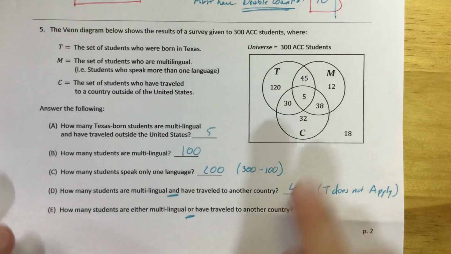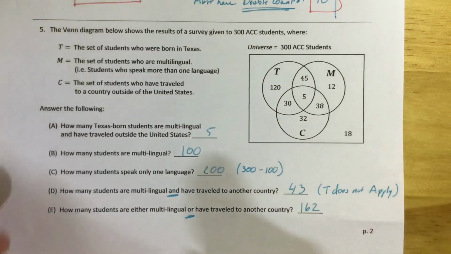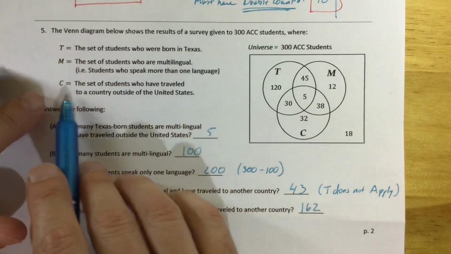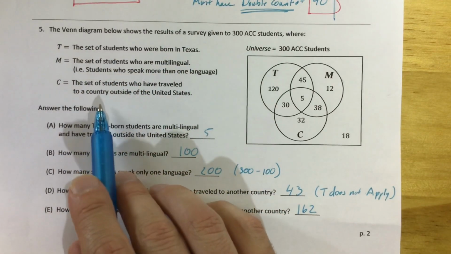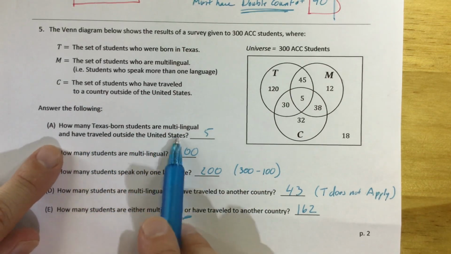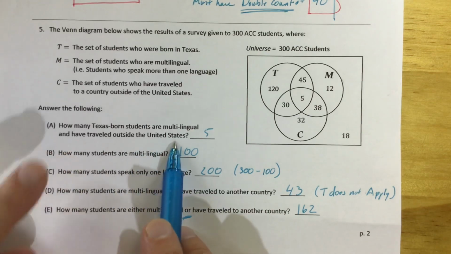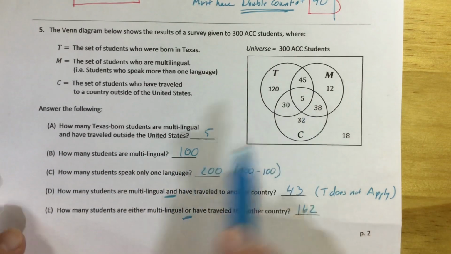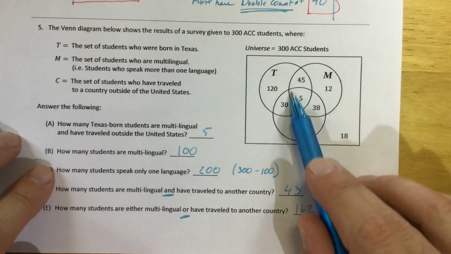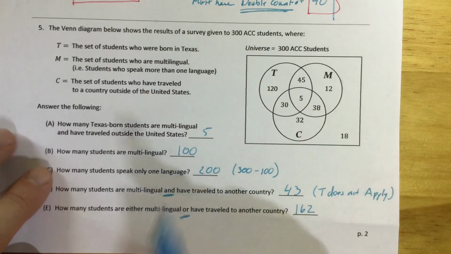All right, 5. Here's your 3 circles, lots of little regions in there. T is Texas born, M is multilingual, C is new category, traveled outside the country. All right, how many Texas born students are multilingual and have traveled outside the United States? So that's that complete overlap of 5. All right, how many students are multilingual? You just have to be within that circle. Just have to be in there. And if you add all those up, you will get 100.